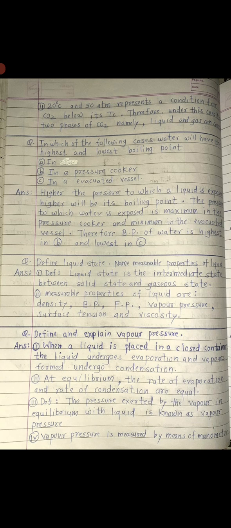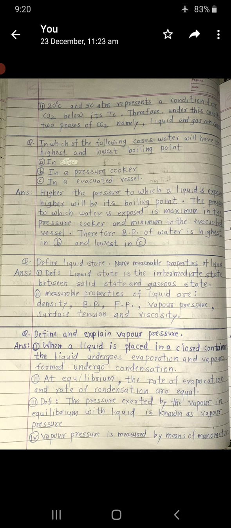Next one, define liquid state. Name measurable properties of liquid. What is the definition of liquid state? Liquid state is the intermediate state between solid state and gaseous state.